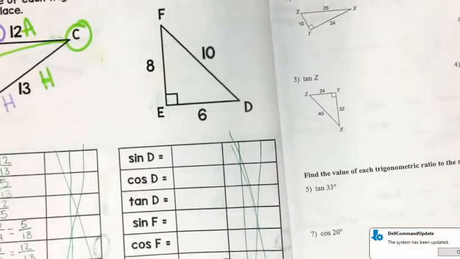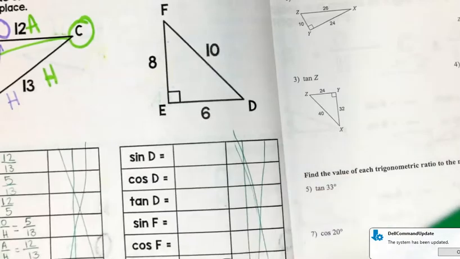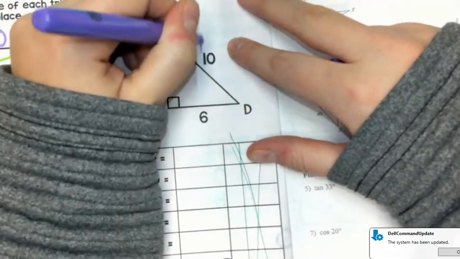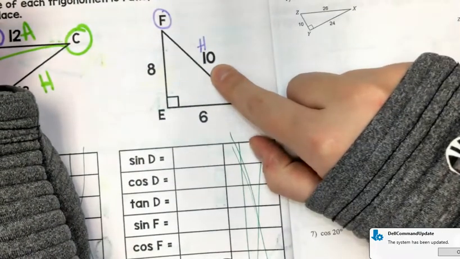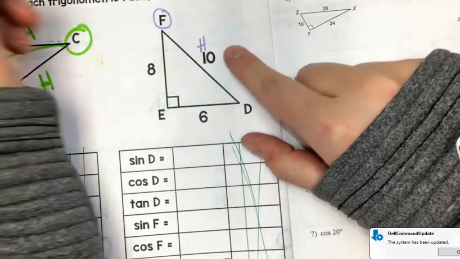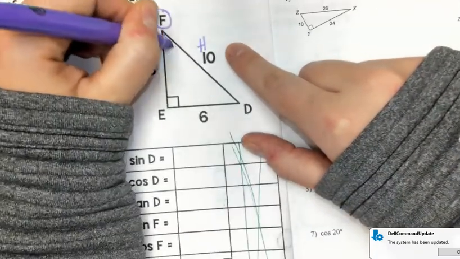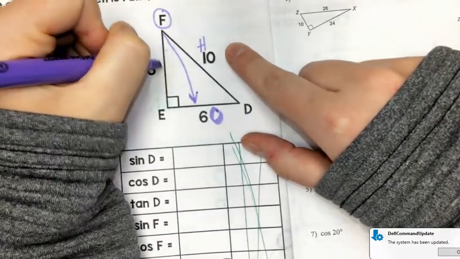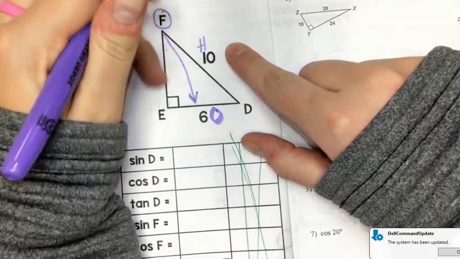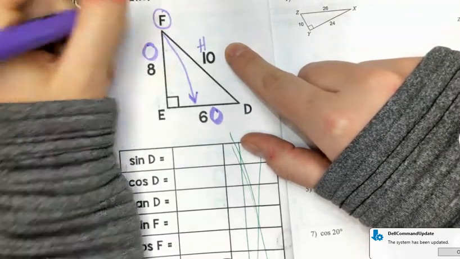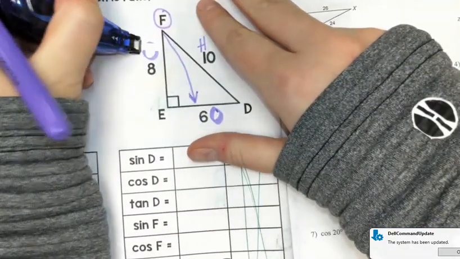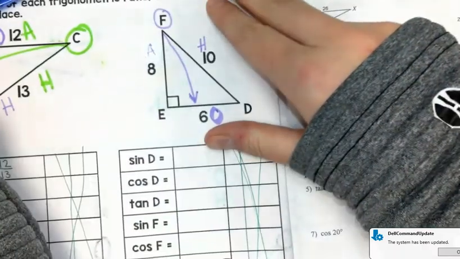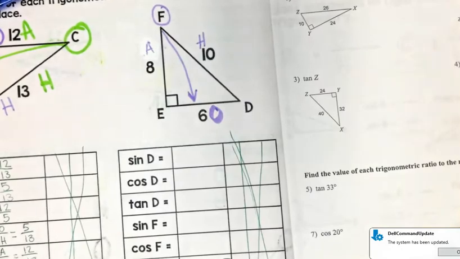Looking at this last example here, I'm going to do the same thing. I'm going to take my highlighters and circle F. I'm going to figure out which one is the hypotenuse. Well, the hypotenuse is going to be 10 regardless because it's across from the right angle. The opposite of F is 6. And adjacent to F, right next to F, touching angle F, is 8. I should have written an A, but it didn't. There's the A. So I have my purple done.